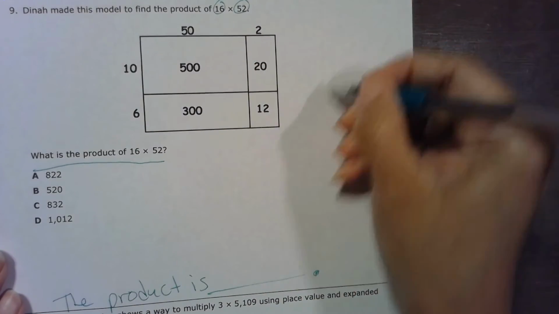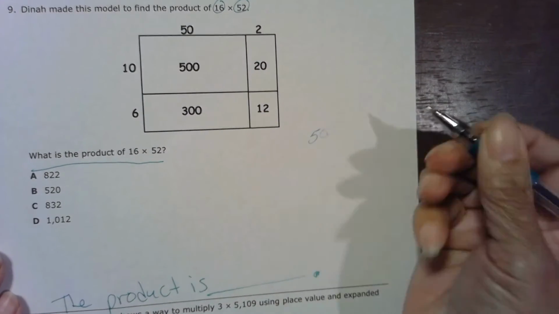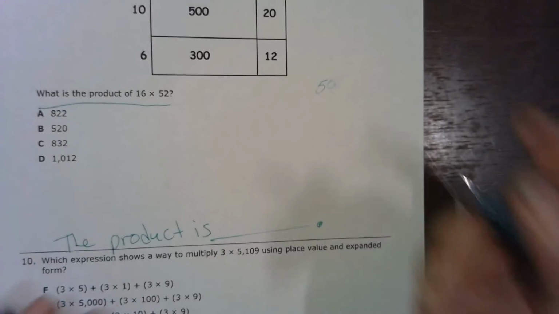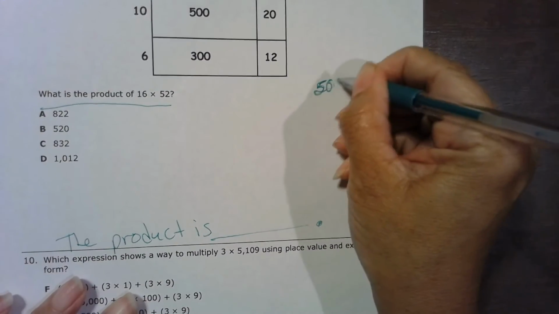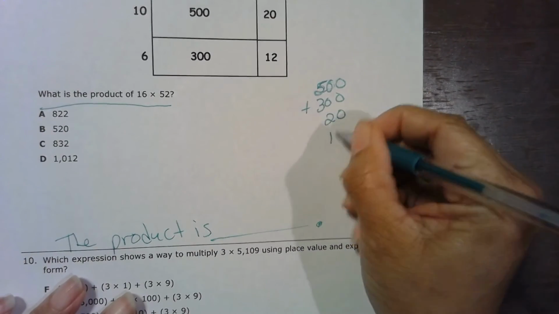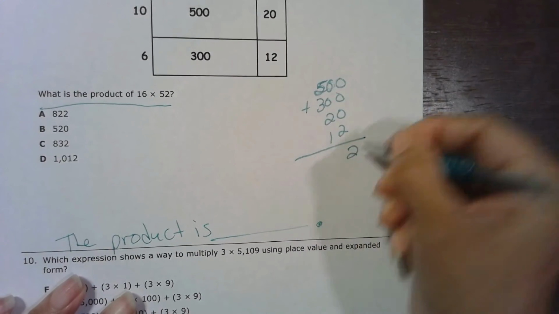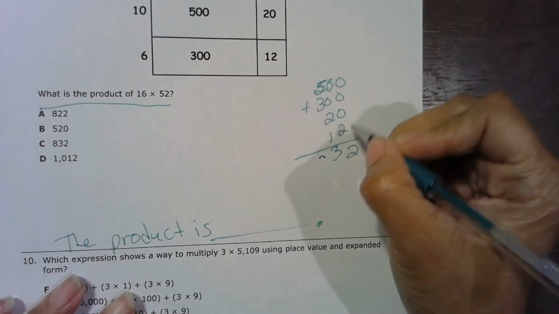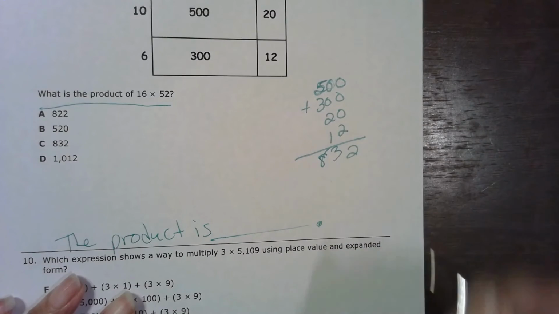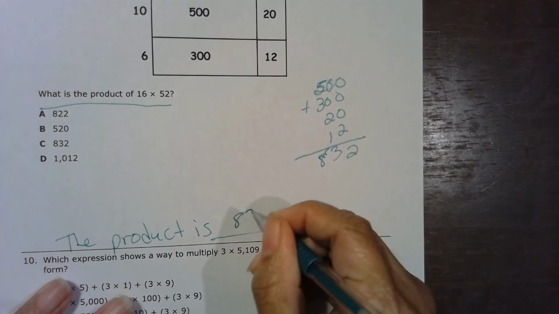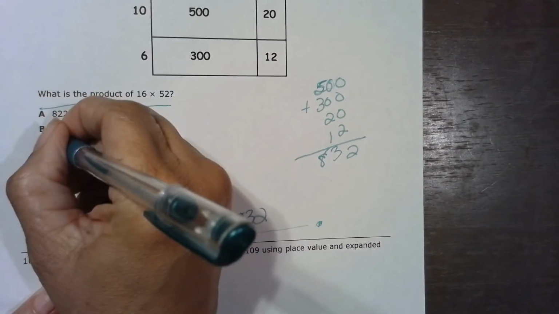So we just need to add up our numbers. 500, sorry, my pen died, plus 300, plus 20, plus 12. It's 2, 3, and 8. So our product is 832. Our answer is C.